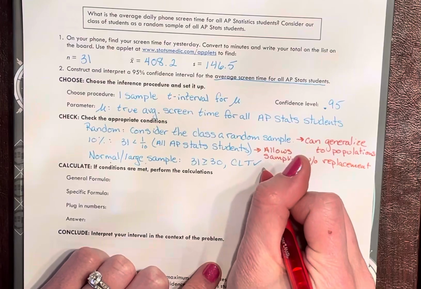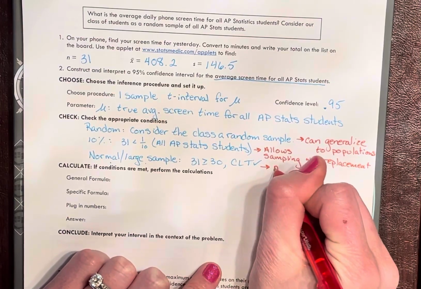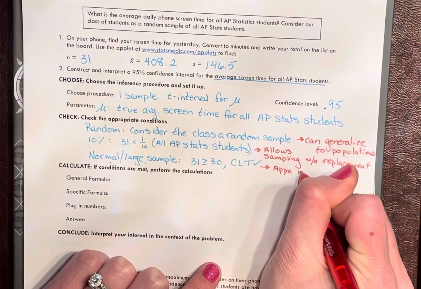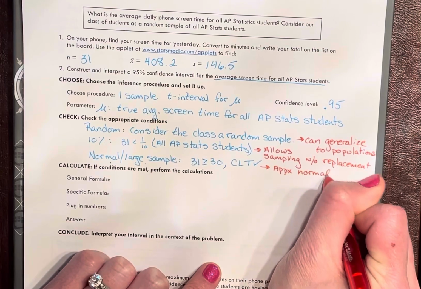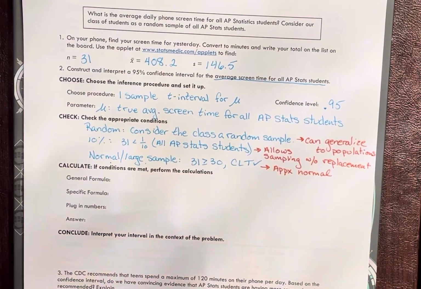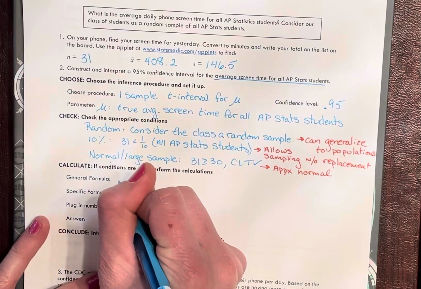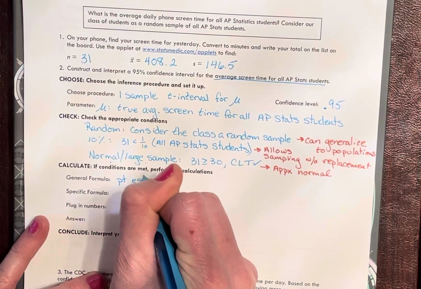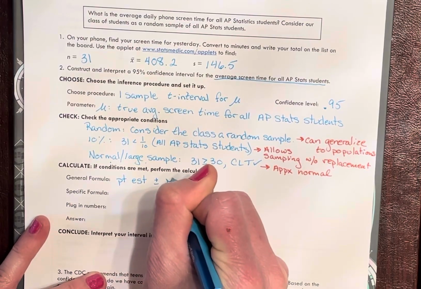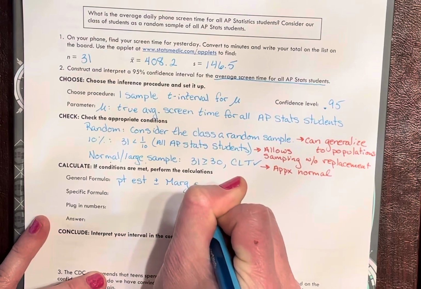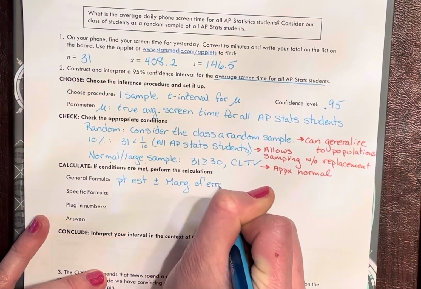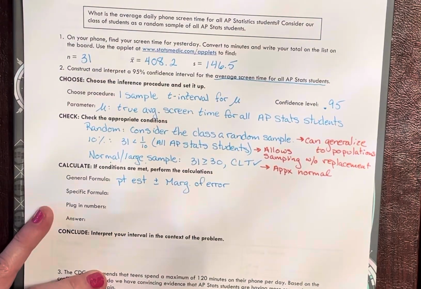And the normal/large count says that our distribution will be approximately normal. It's not quite, and we're going to use T instead of Z because it's really not quite, but close. Okay, and then we calculate. So our formula is point estimate plus or minus the margin of error. This is the same whether we're doing it for proportions or means.